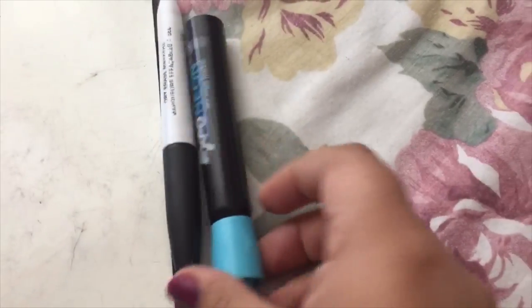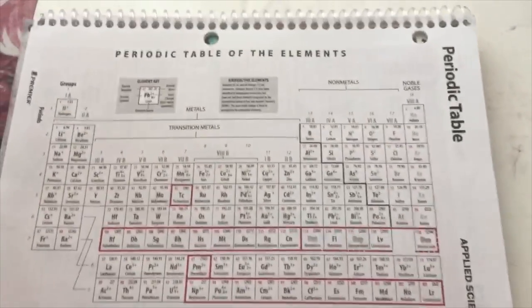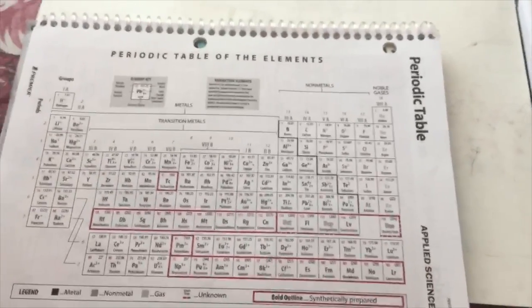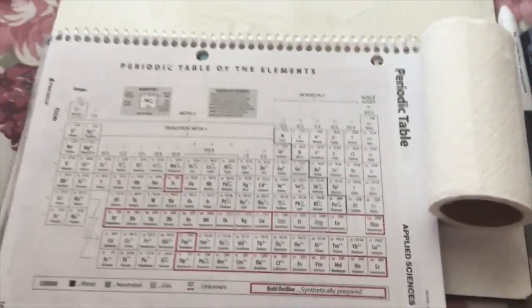In order to go from formulas to names to formulas, you need a whiteboard, a paper, whatever you have, dry erase markers, a periodic table, and something to erase your whiteboard with.